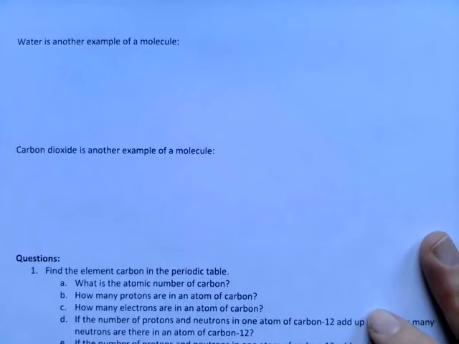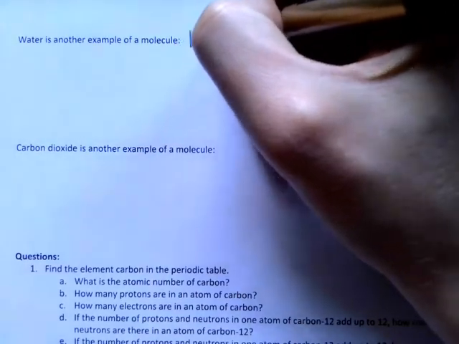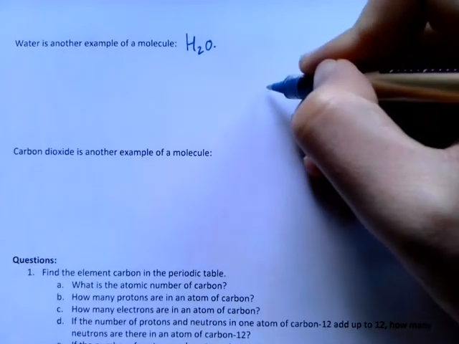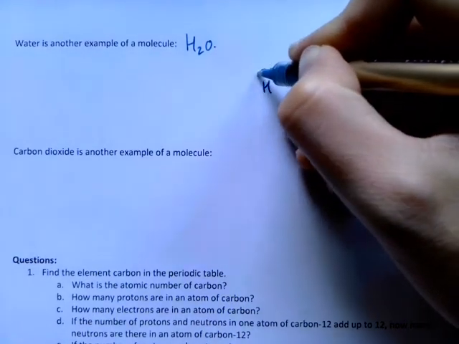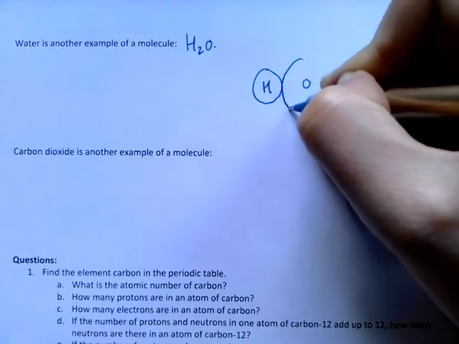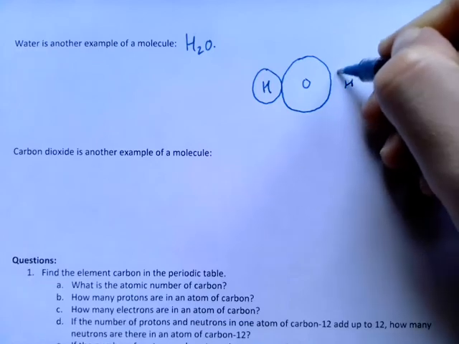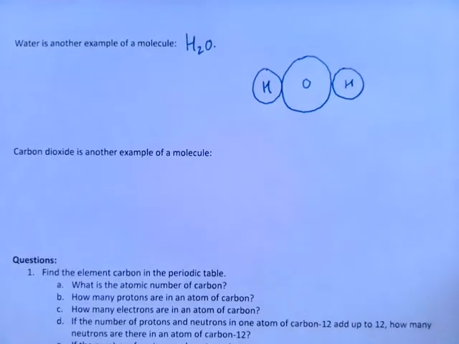So water is another example of a molecule. Water is H2O. So we would have an atom of hydrogen, then an atom of oxygen, which I'm going to draw bigger because it is bigger, and then another atom of hydrogen. Okay, and that is a water molecule.